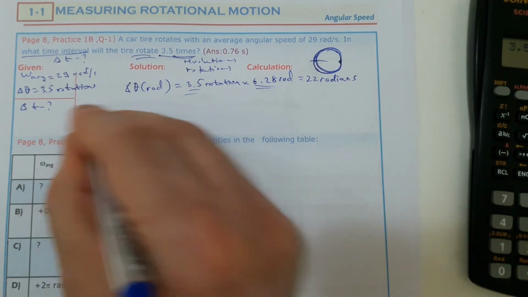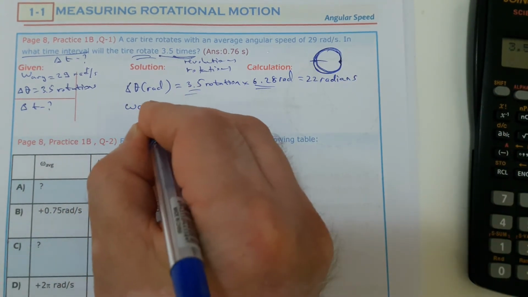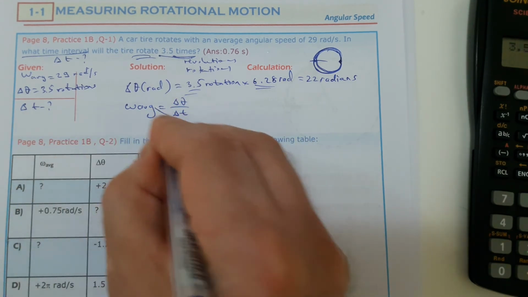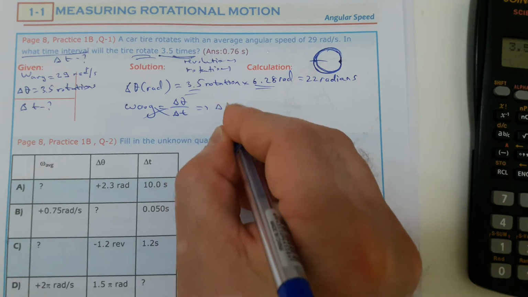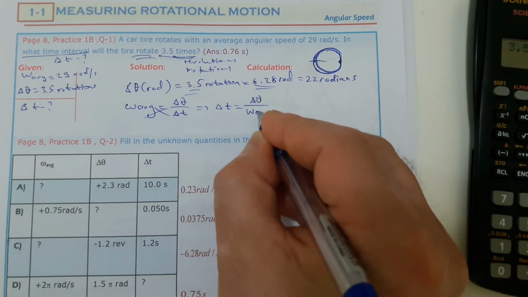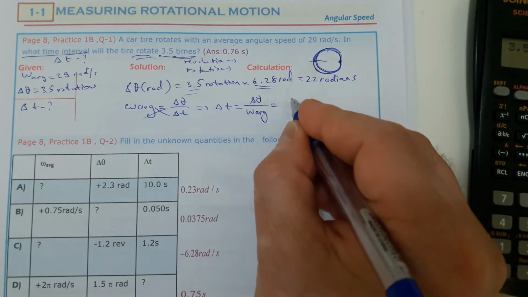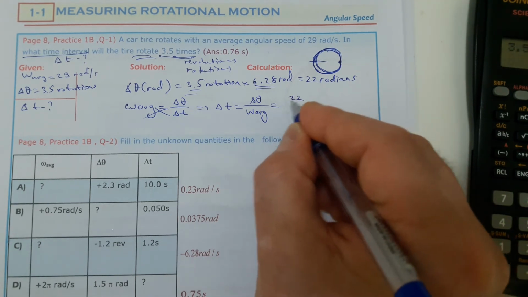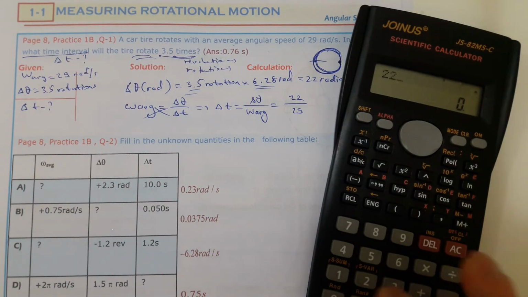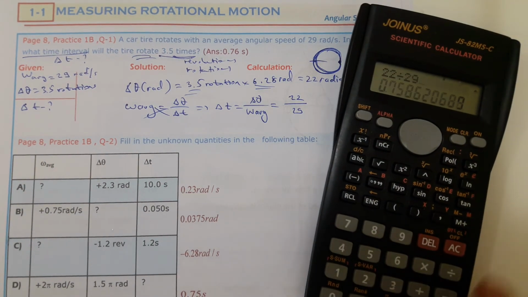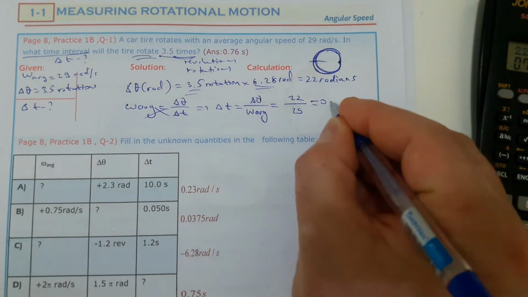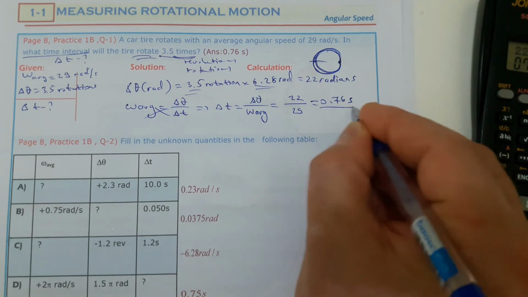Now we can calculate what delta t is. Omega average is equal to delta theta over delta t. Because delta t is the question, cross product, delta t is equal to delta theta over omega average. Delta theta is 22, omega average is 29, 22 over 29, 0.76 almost, 0.76 seconds.